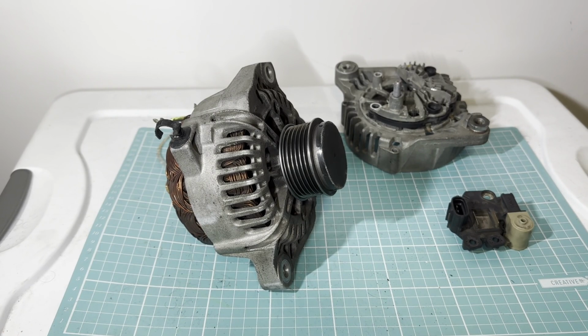Every car has an alternator, and before the alternator there was something called a DC generator, or you can call it a dynamo as well. Back then a dynamo directly made DC current only, so there was no conversion or anything. It went directly to the battery through the mechanical regulator.